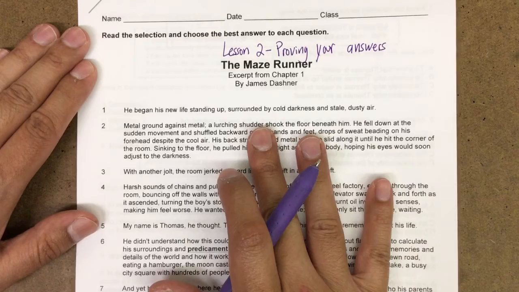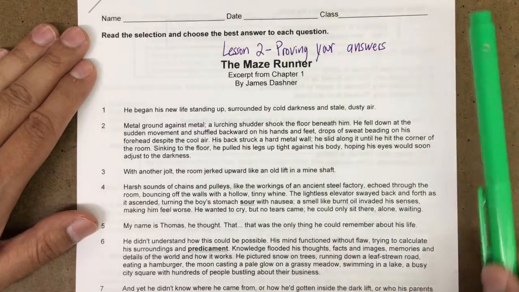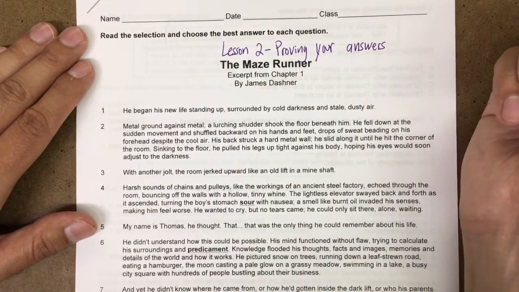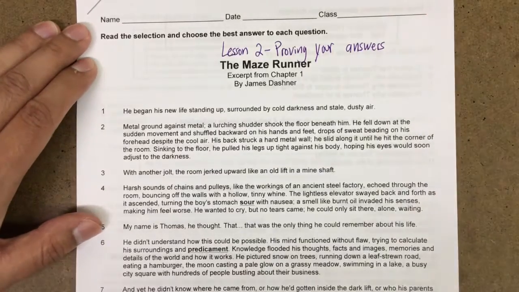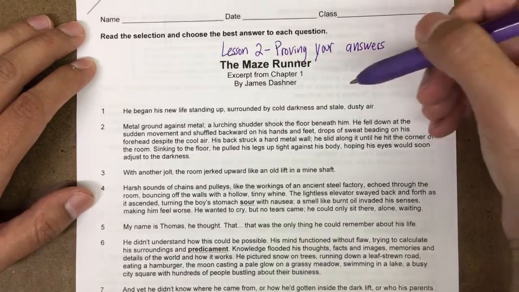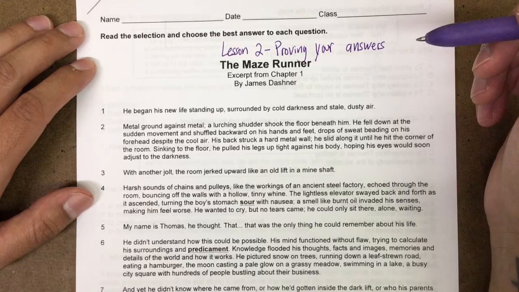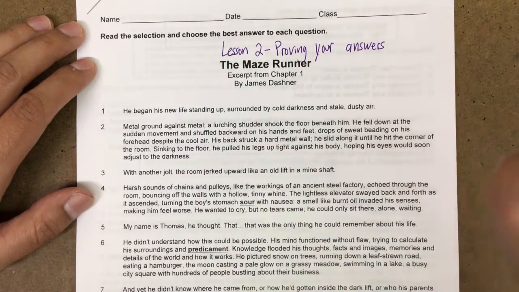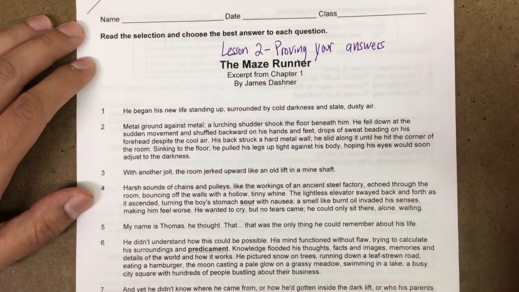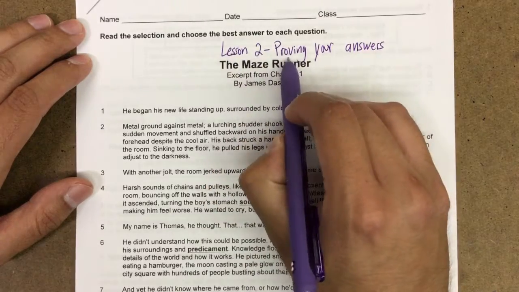You're going to have a brand new Maze Runner reading passage. You should just have one color highlighter, so select your favorite, and a pencil. And you can pause the video, go at your own pace, but make sure that what I do, you do. Thank you. And this is going to go in the turn-in bin so I can check it off, put it in a grade book, and I need to make sure that you have done Lesson 2. So please make sure what I do, you do. So on your paper, I want you to write Lesson 2, proving your answers.